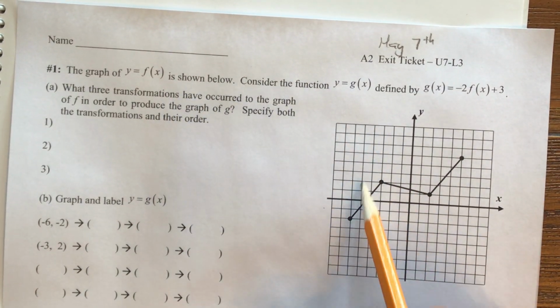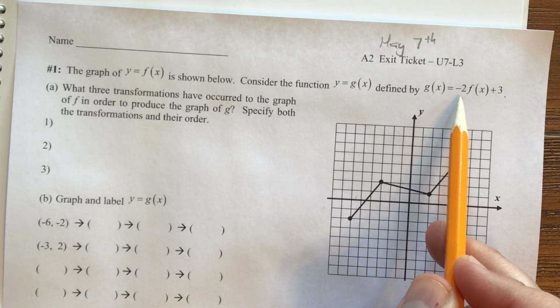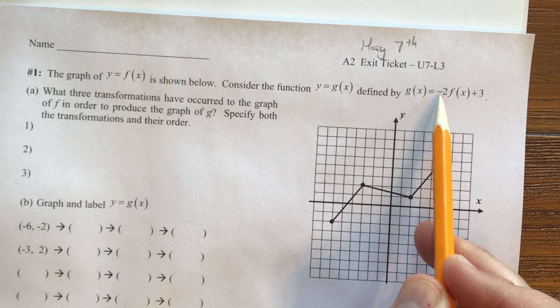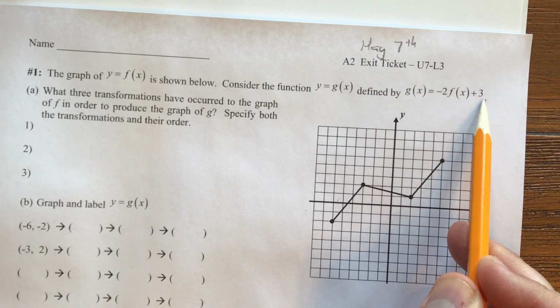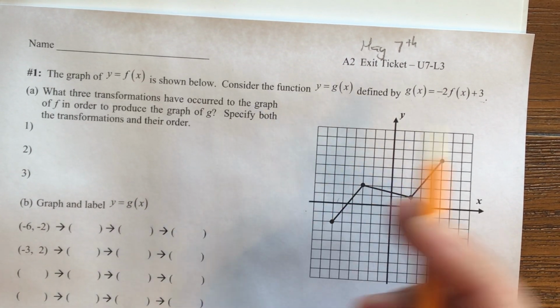So you got a function here, so you pass the vertical line test. And then g of x is some sort of distortion, a transformation. And there's three things happening on this one. I got a negative, I got a 2, and I got this plus 3. So what three transformations have occurred, and put them in the right order?